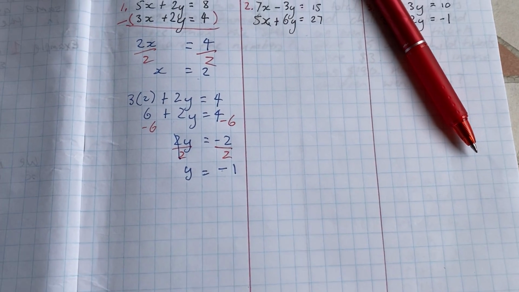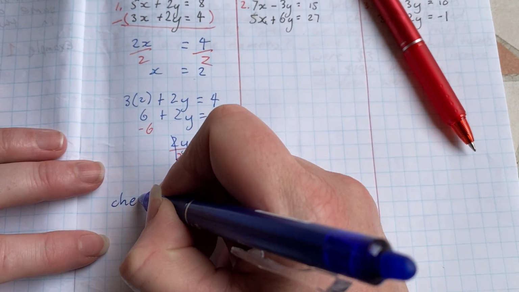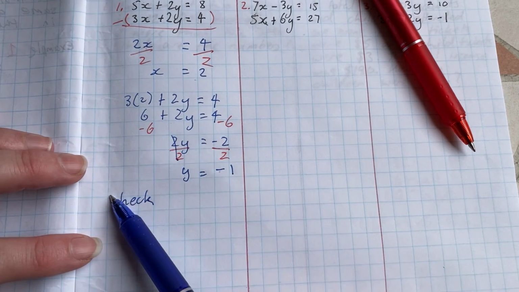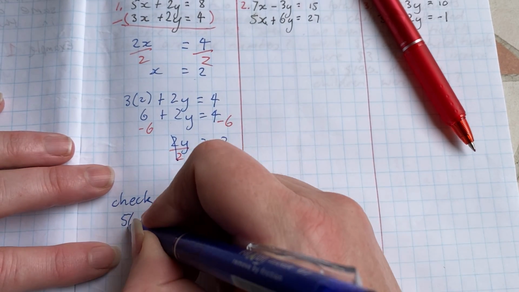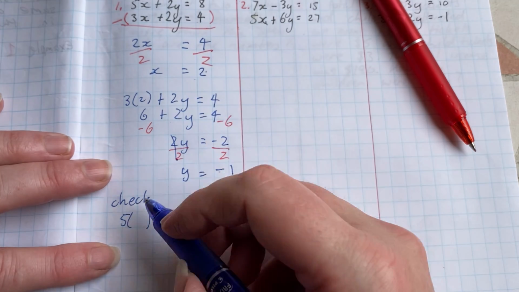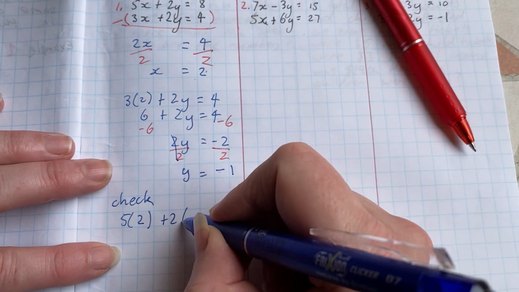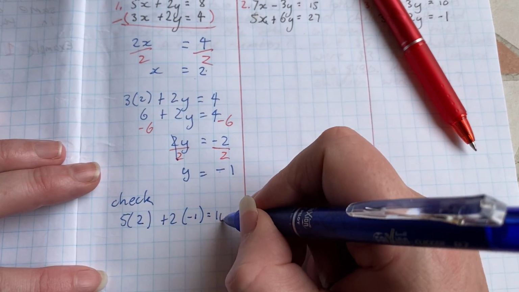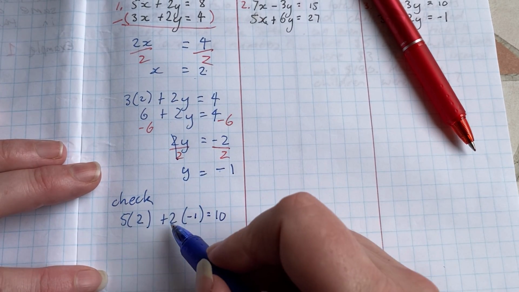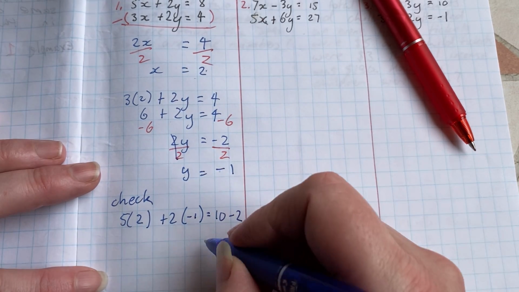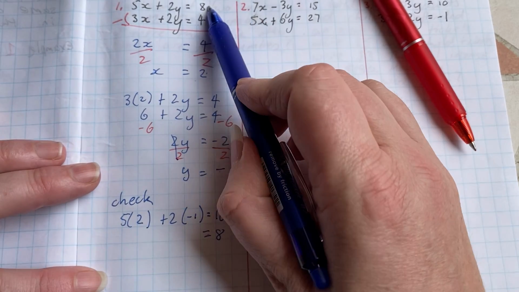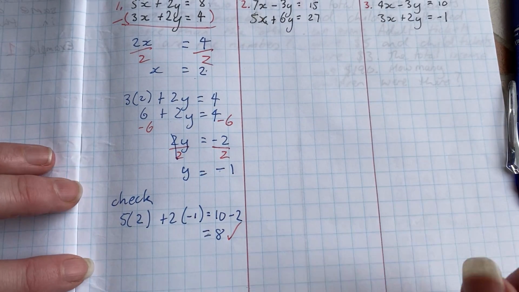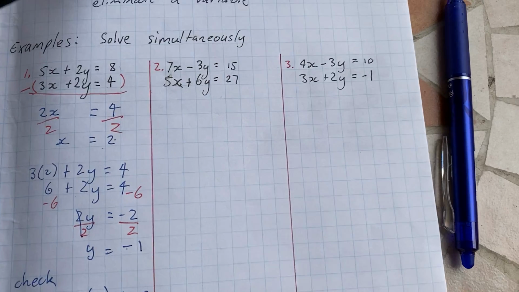And lastly, I'm just going to check my solution in the other equation. I substituted into the second equation here, so I'm going to check it in the first one. So 5 times x, remember x was 2, plus 2 times y, which is minus 1, equals. So 5 times 2 is 10, plus 2 times minus 1 is minus 2, and that equals 8. And that's what we wanted. It should equal 8, so that is correct. So we can walk out of that test knowing we've got that one correct.